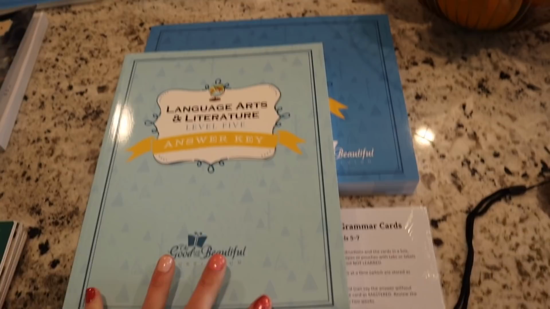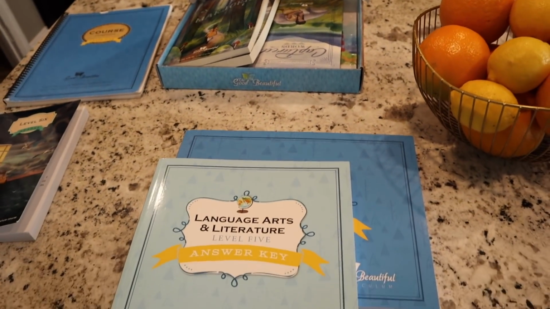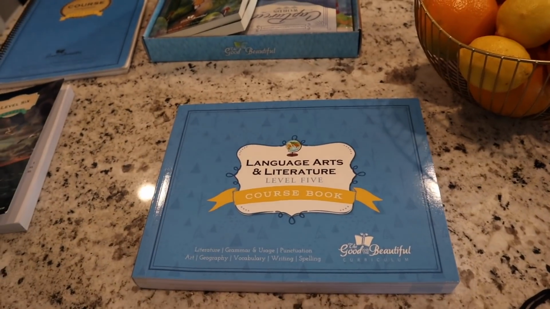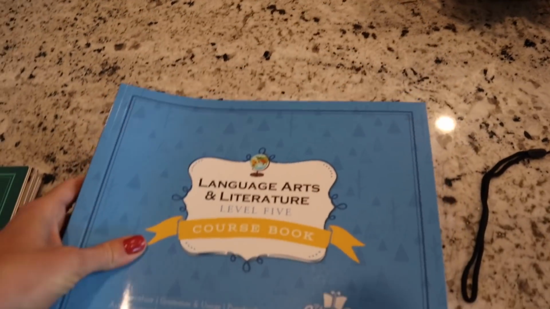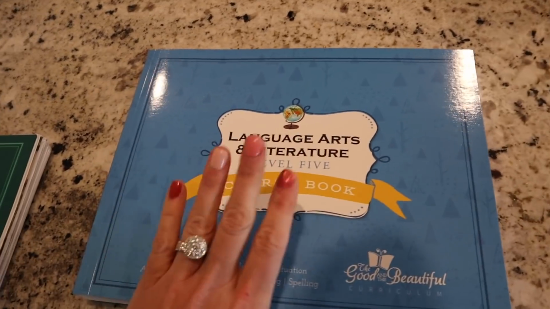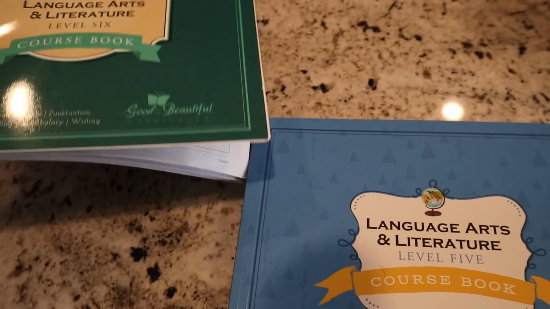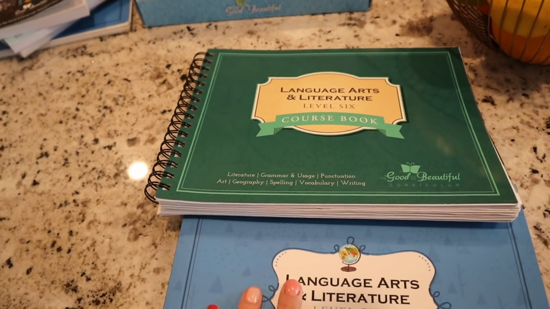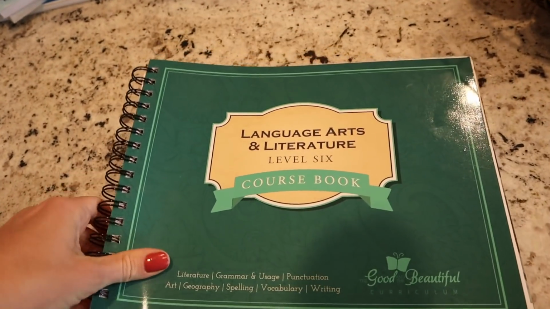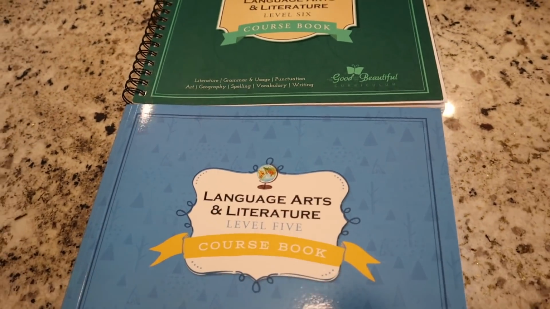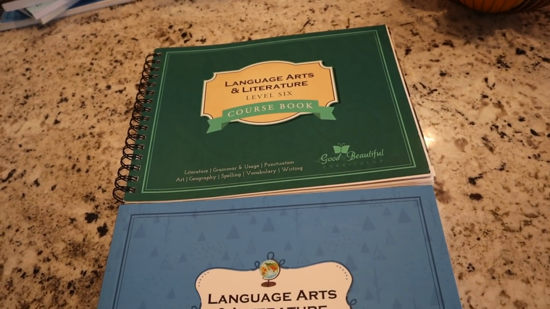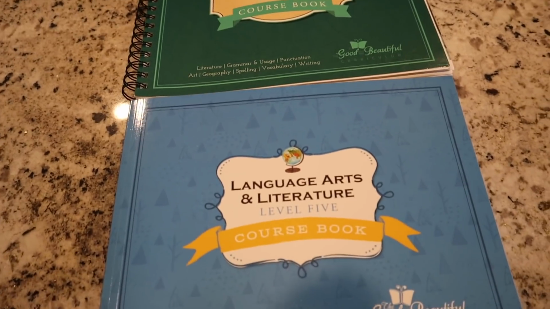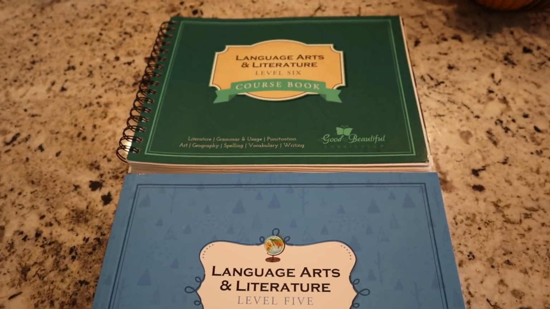All of these different things make up the course. And so now I am going to just show you guys a few comparisons of what the new one looks like, which is here, compared to the old version. This again is level 6, but I know that the changes that they're making to level 5 will also be made to level 6. And so this will just be able to show you guys, besides the binding, what the differences are in the courses.